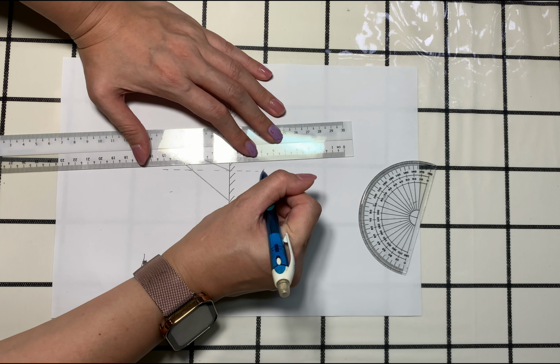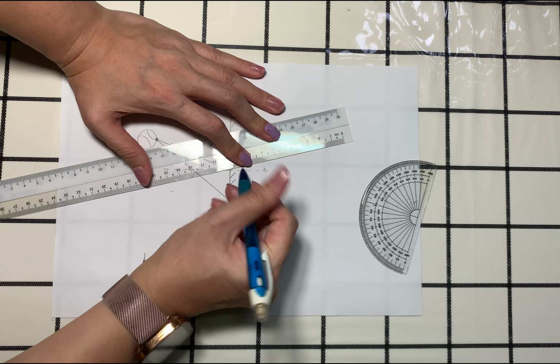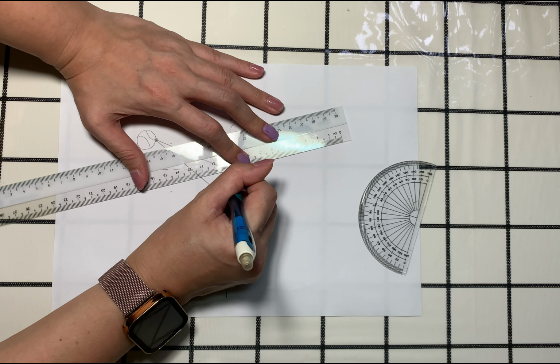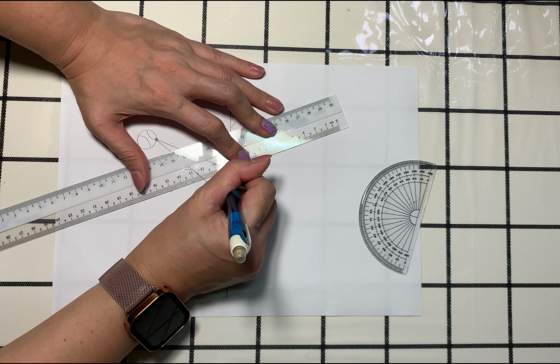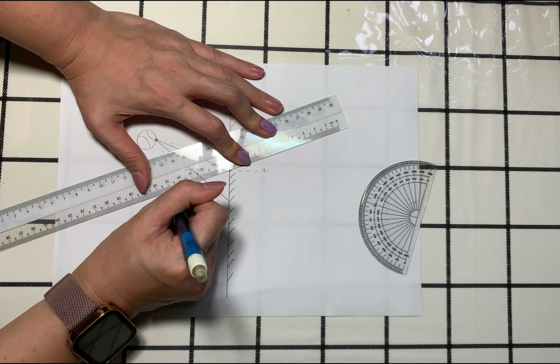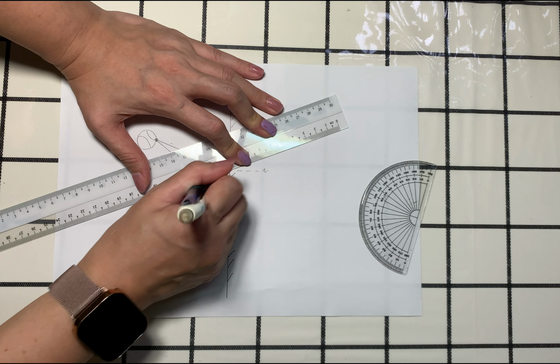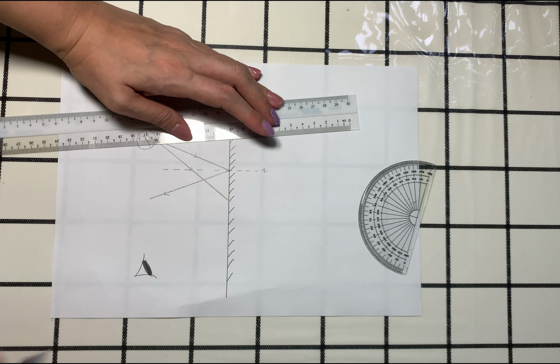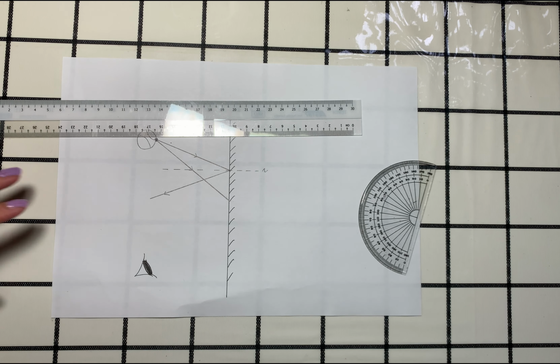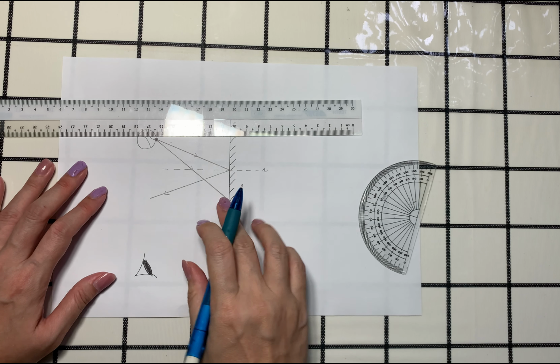So this is the normal line. I'm going to mark this as N. And we're going to connect this point where the incident ray touches the mirror to this point we have marked. This would be the reflected ray. We're going to do the same thing now for the second light ray.